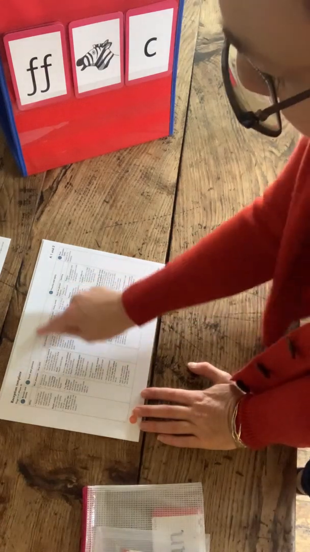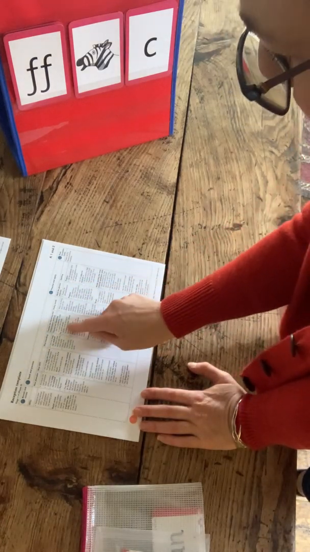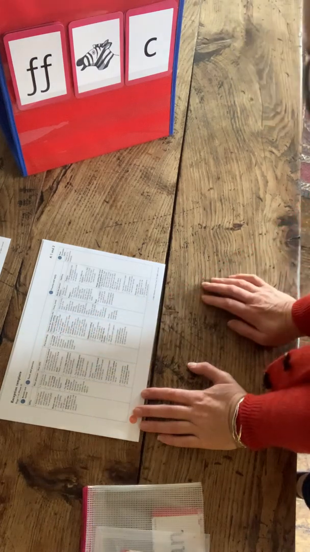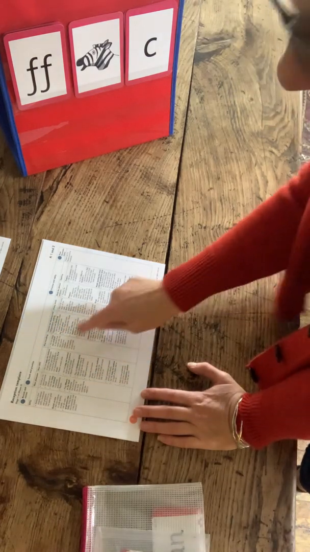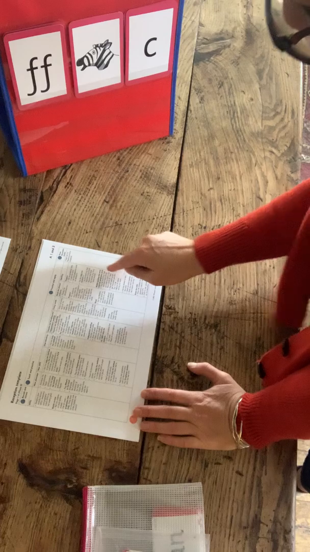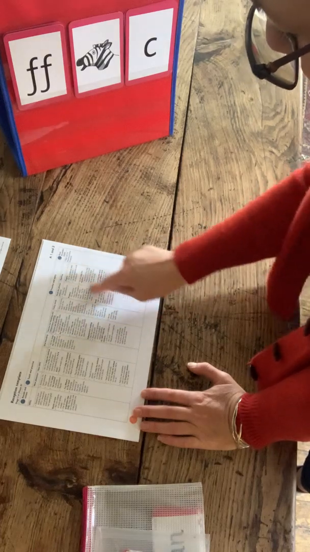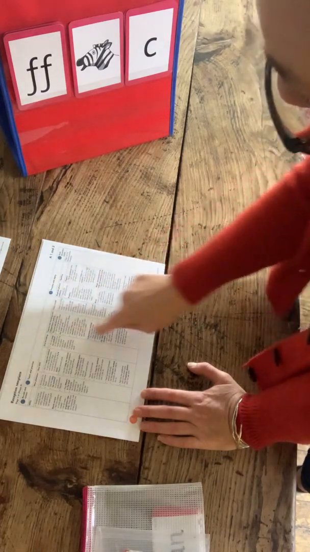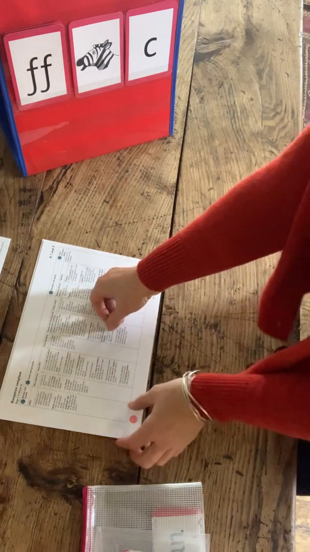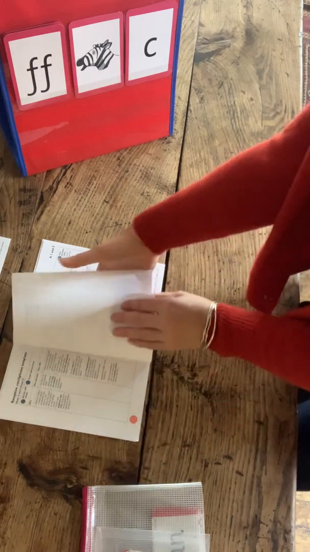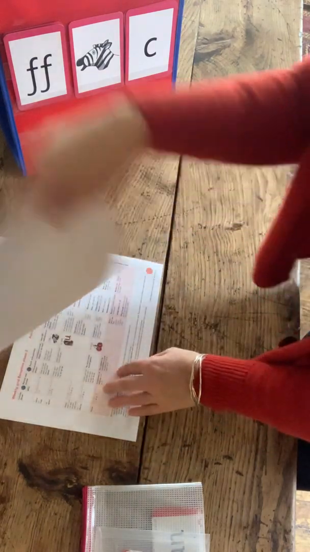And for the teacher-led blending, I can see that I'm going to need those large grapheme cards. For the independent reading, I'm going to need the word cards. For spelling, I'm going to need the grapheme cards, and I'm going to need my tricky word cards too. Right, let's look at the lesson plan.